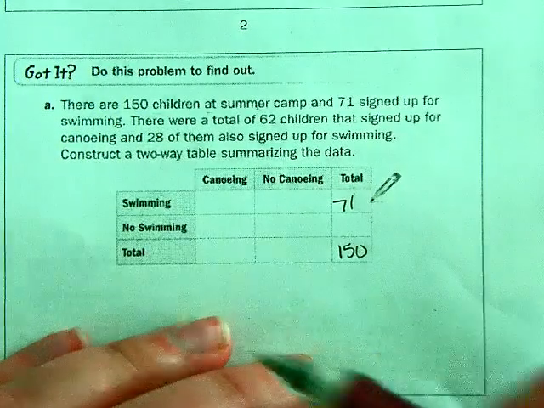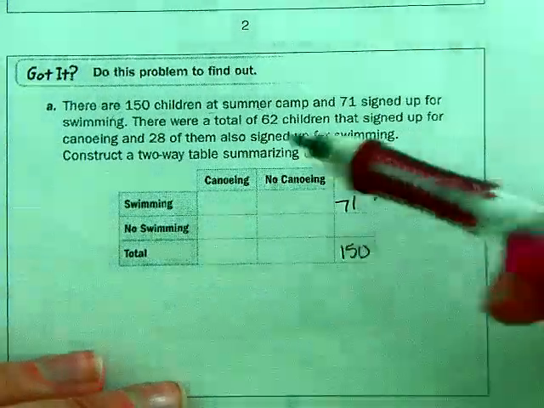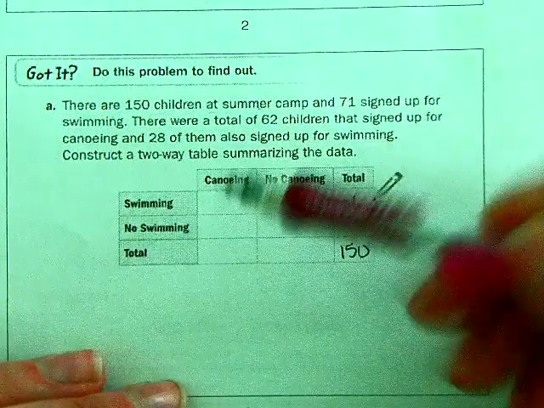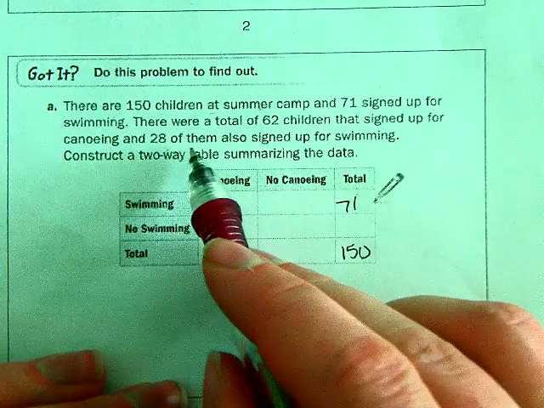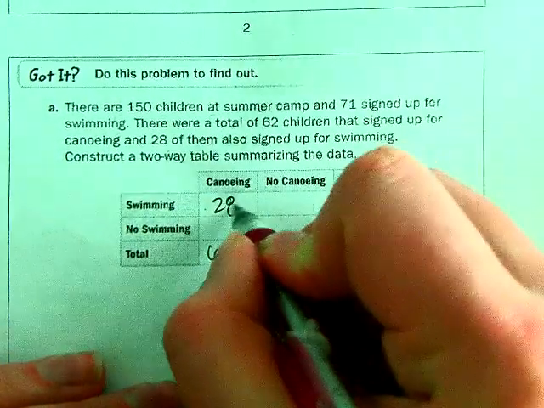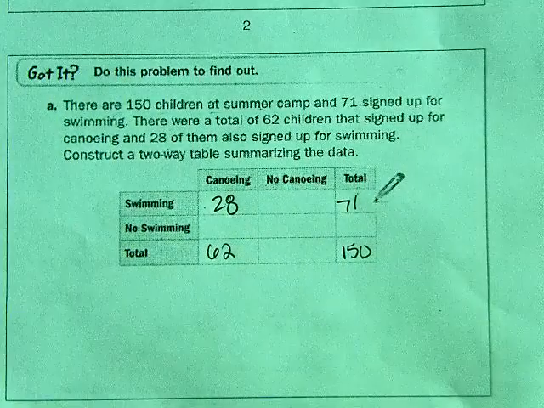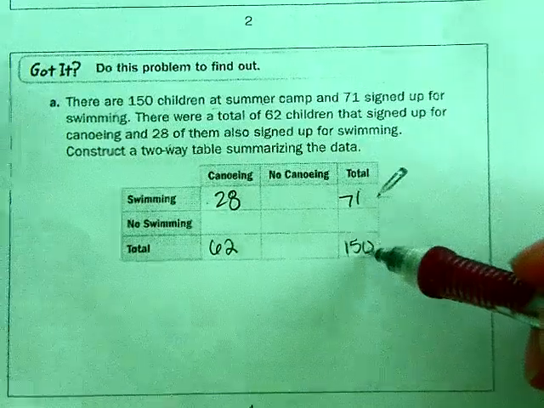There were a total of 62 children that signed up for canoeing. So under canoeing, the total would be 62. And 28 of those also signed up for swimming. So canoeing and swimming is 28. Construct a two-way table. We actually have enough information to then figure this out. So we're going to do some subtracting.